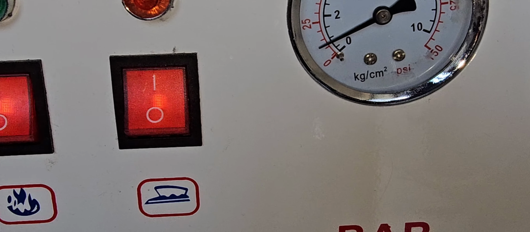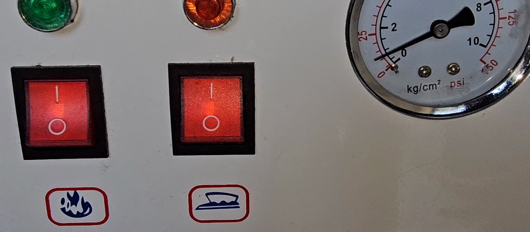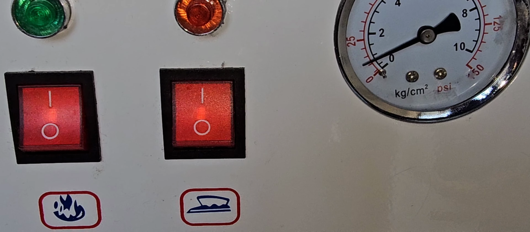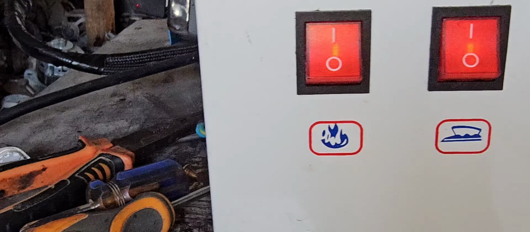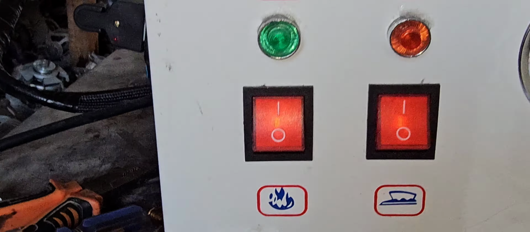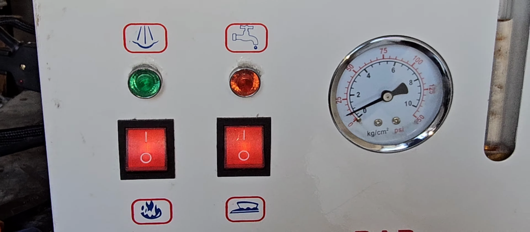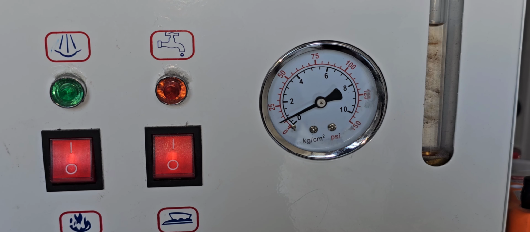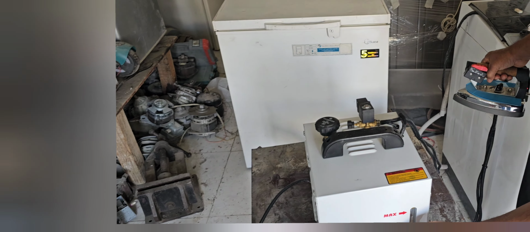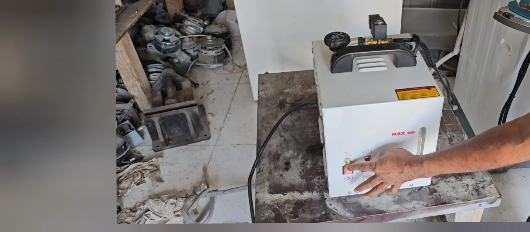Now it came to 15 psi pressure. Now both are working, heater and steam generator. Now it will definitely work. After that my job is already complete. Now you can see here the power is already supplied.